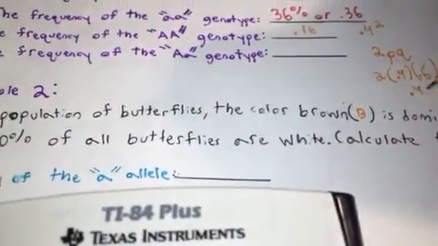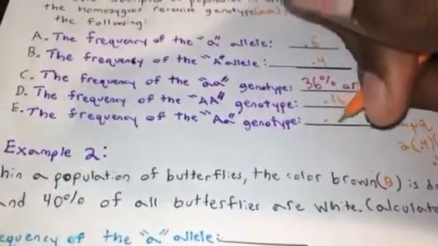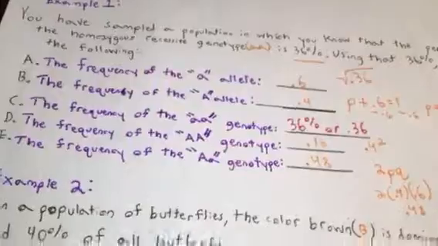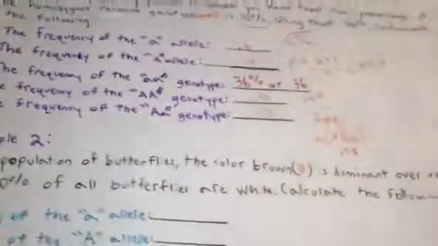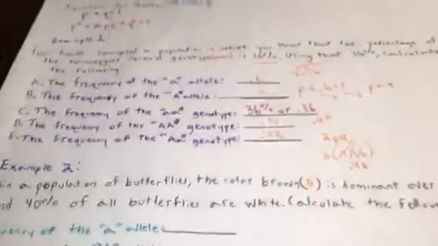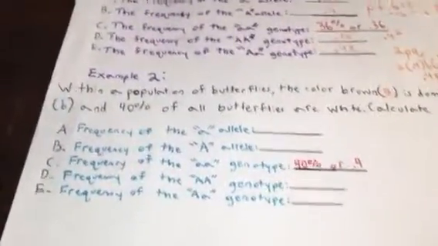So 0.48 would be your answer. That means the frequency of the heterozygous genotype is 0.48. If you still don't understand it, I suggest that you go back and look at this example again. But I'm going to go ahead to the next example, and hopefully you'll understand it after this one.